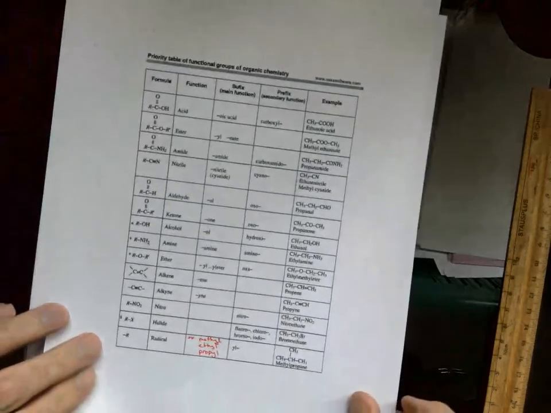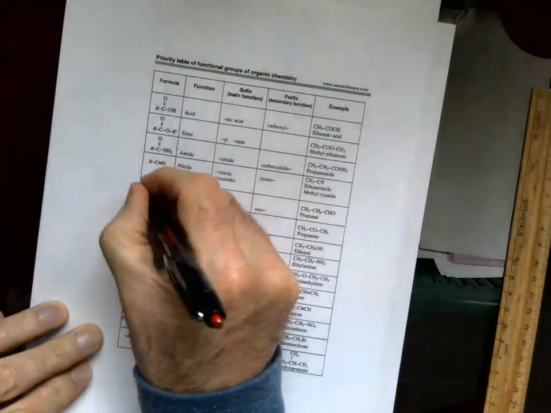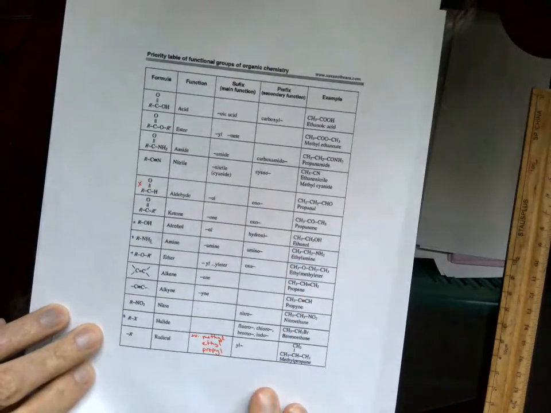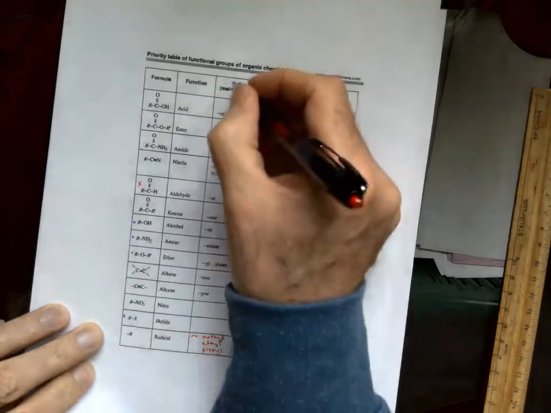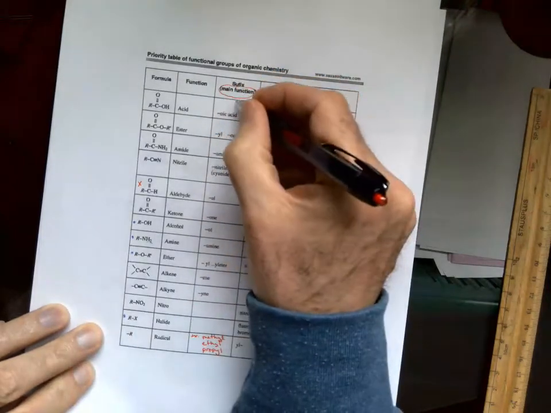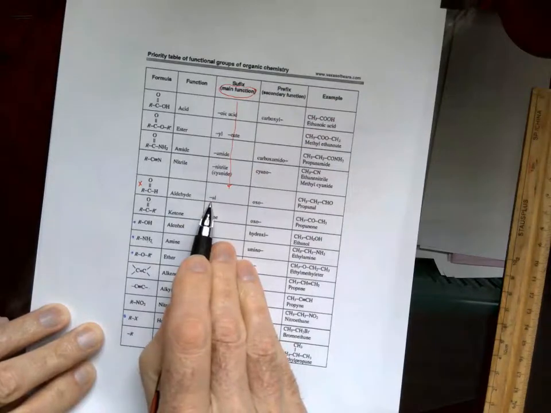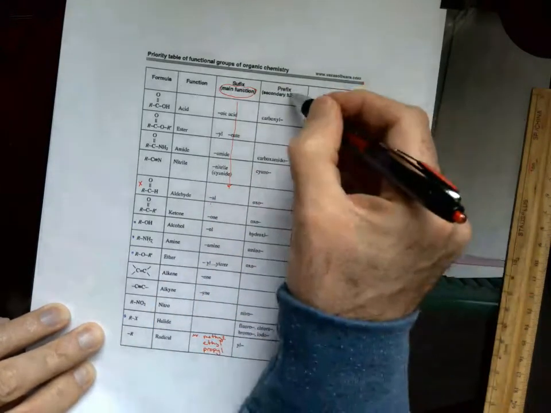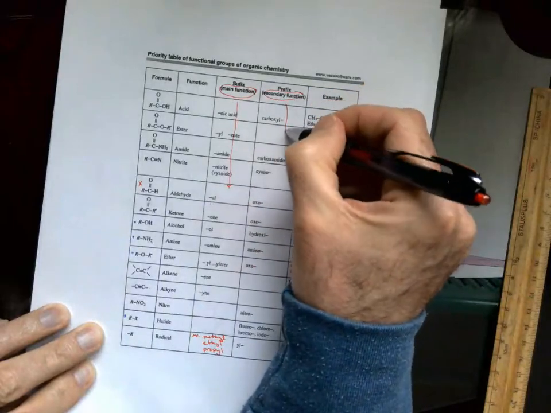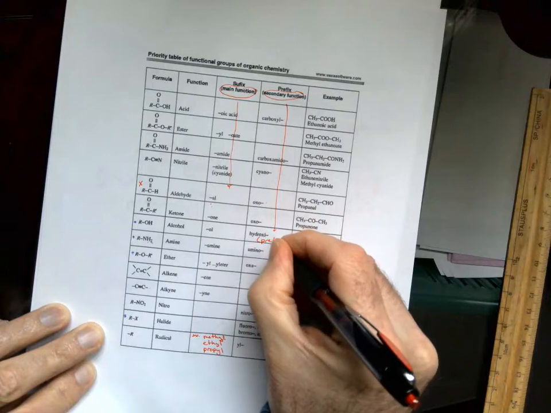So if you take a look at this list, what we do is we find the aldehyde. The aldehyde is right there, and it is the most important group. So its main function is to be an aldehyde, so it's an al. The alcohol is the second most important group, so secondary function. So it's a hydroxy. Hydroxy is a prefix.